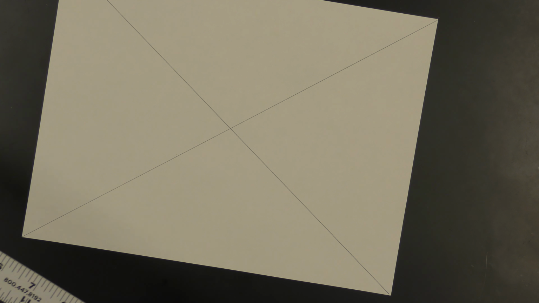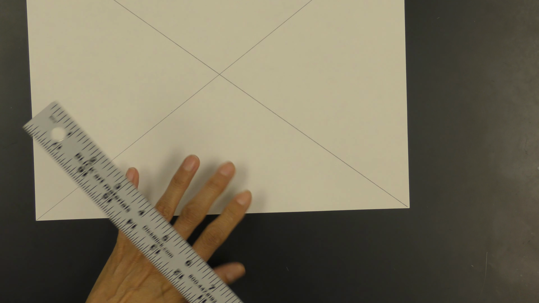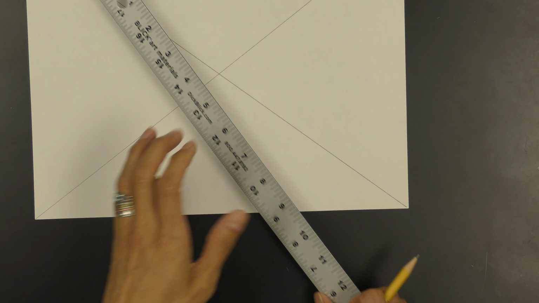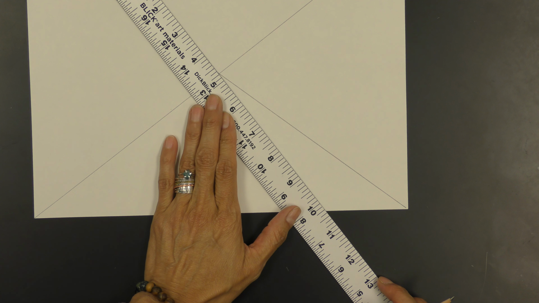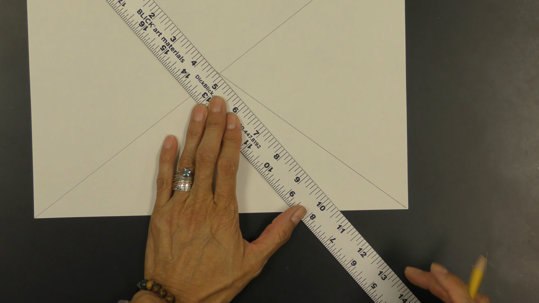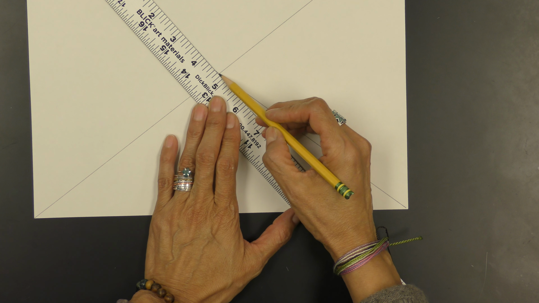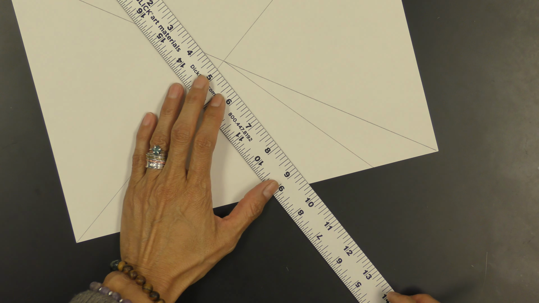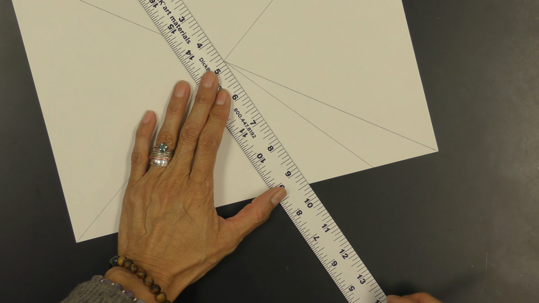So from the very center there, I am going to create sections down below. I'm gonna do 1, 2, 3, 4, 5, 6, 7 sections. So in order to do that, I'm just gonna eyeball these. They don't have to be any set amount of distance, but I want to try to make them kind of balanced.